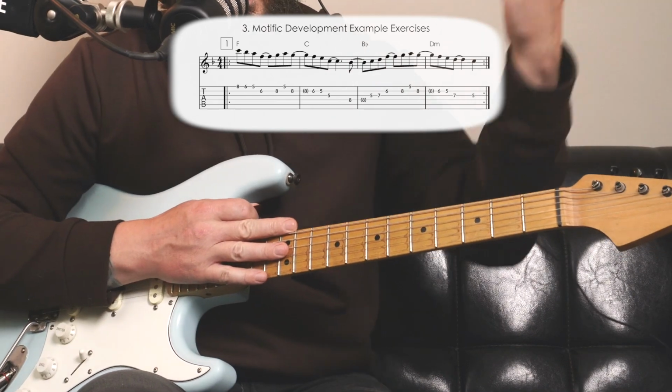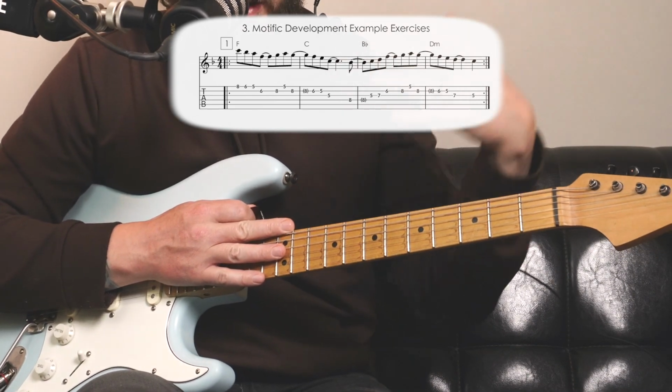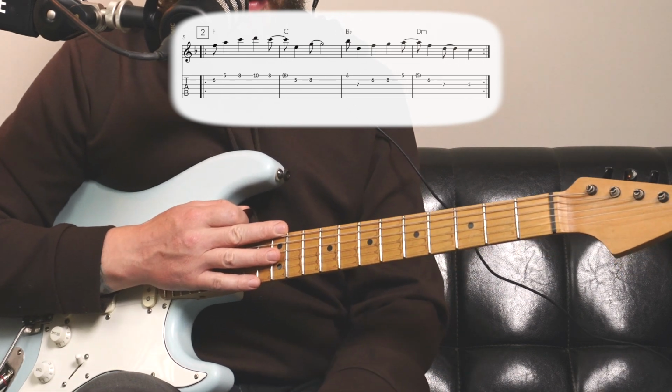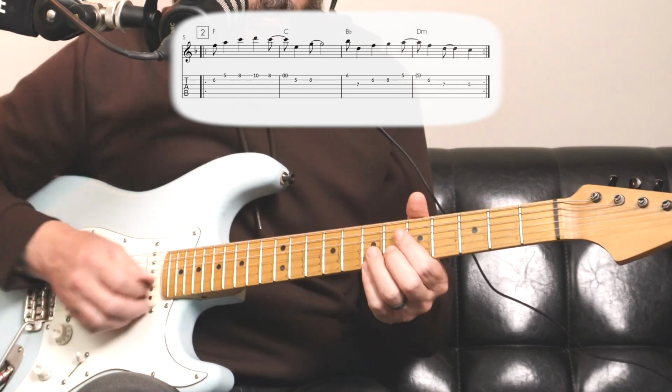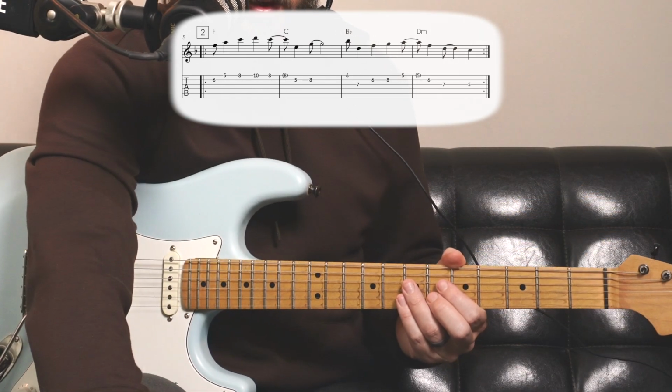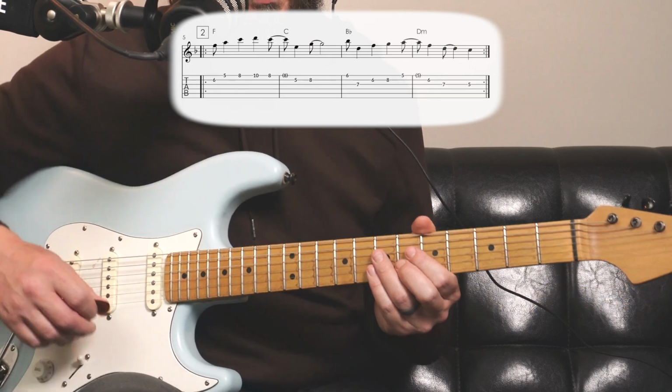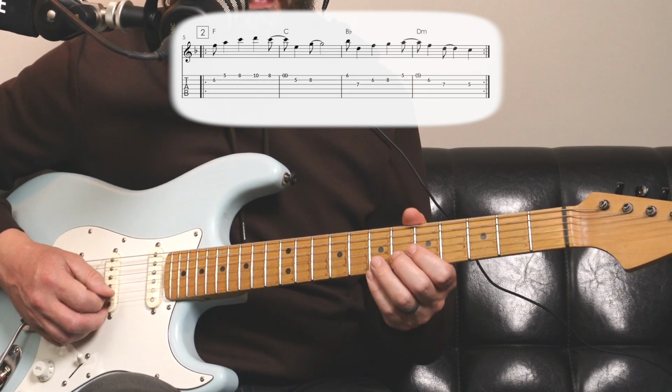It's got a similar chord or scalar movement to it. So that's idea number 1. Number 2 is this. I'm just going to play through it. 2, 3, 4. 1.